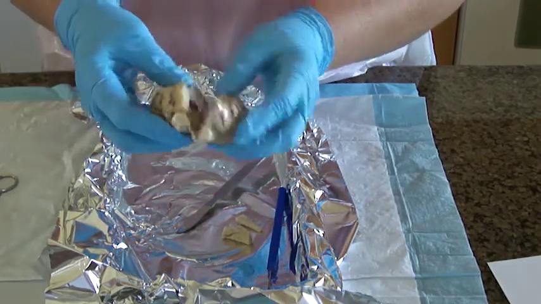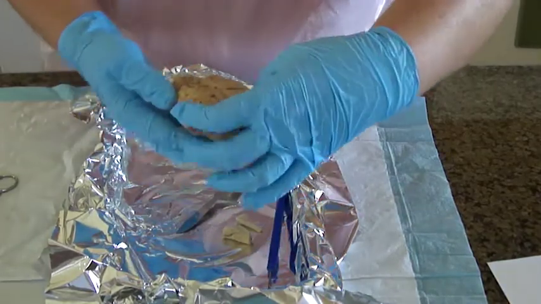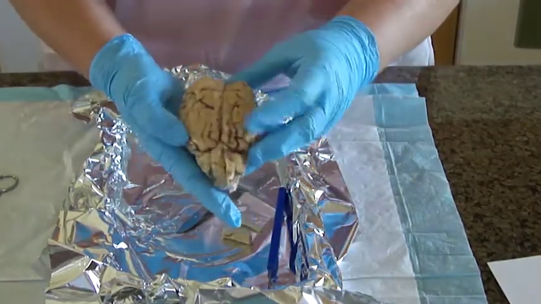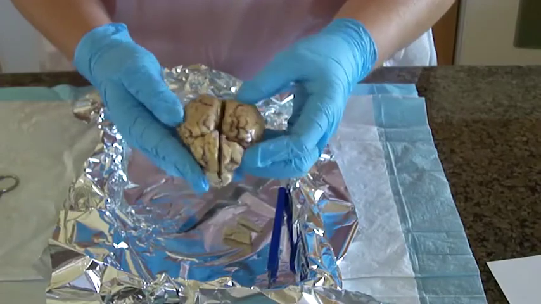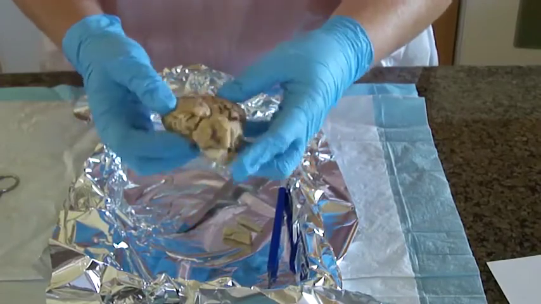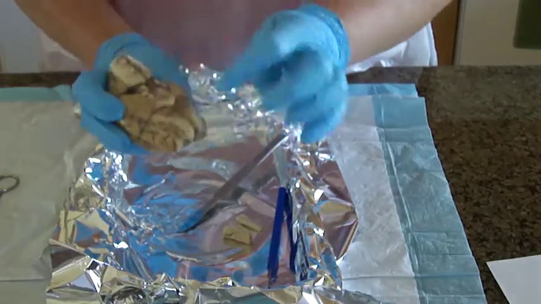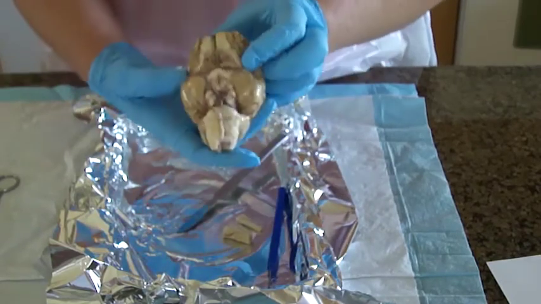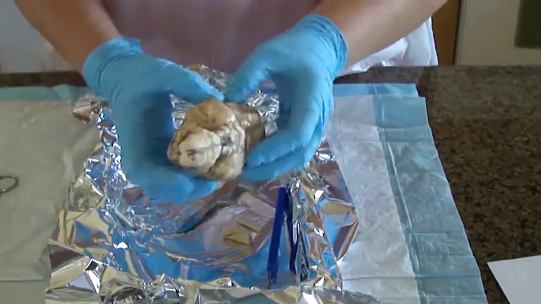Okay, I believe that is it for the dissection. I think I've reflected all of the different fissures and different lobes and different sections. And I did all the nerves, the cranial nerves on the bottom.